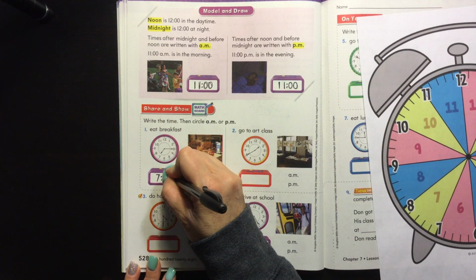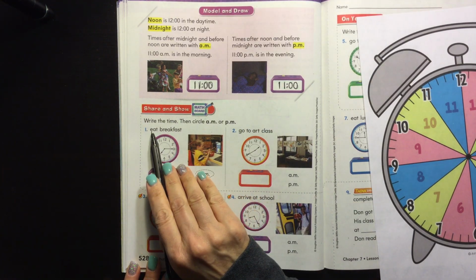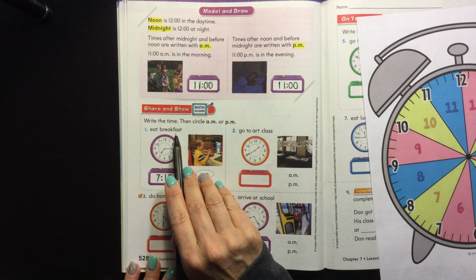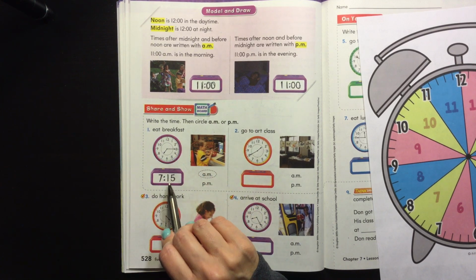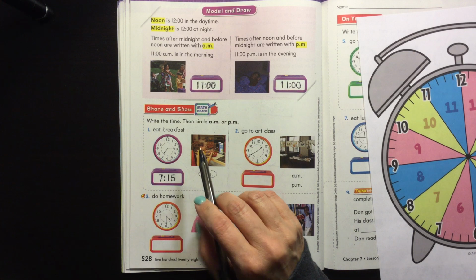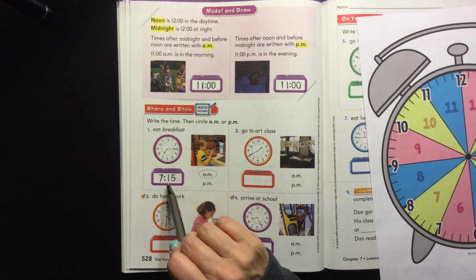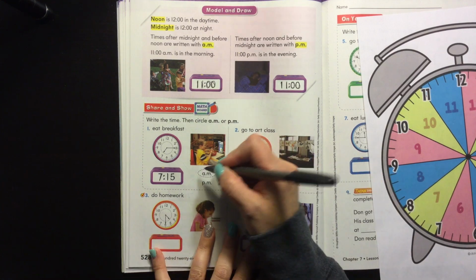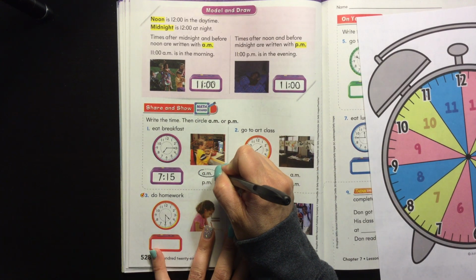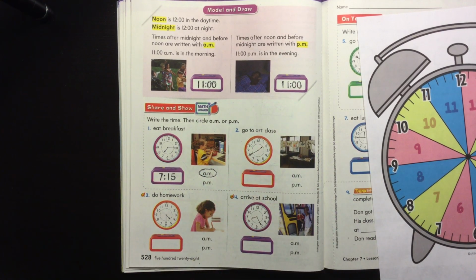So it is 7:15. The activity is eat breakfast. So think about that. Would we eat breakfast at 7:15 AM in the morning or 7:15 PM in the evening? That's right. We would eat breakfast at 7:15 AM. So go ahead and circle AM.